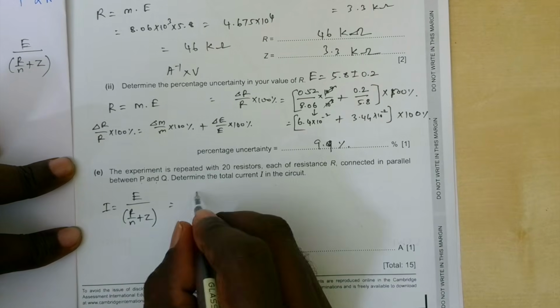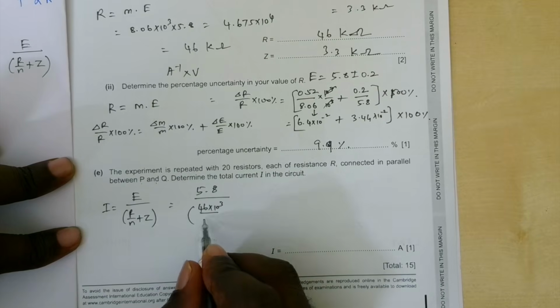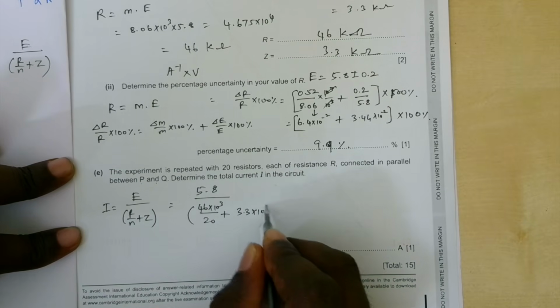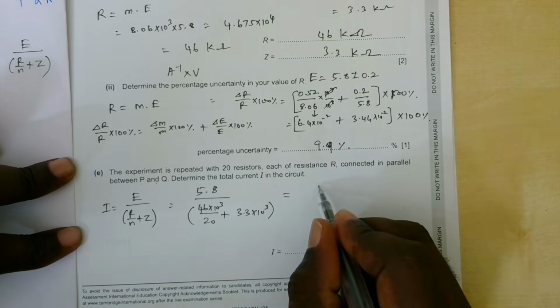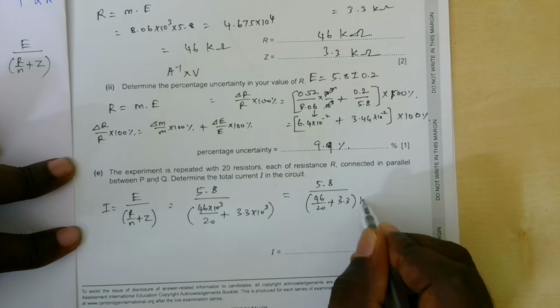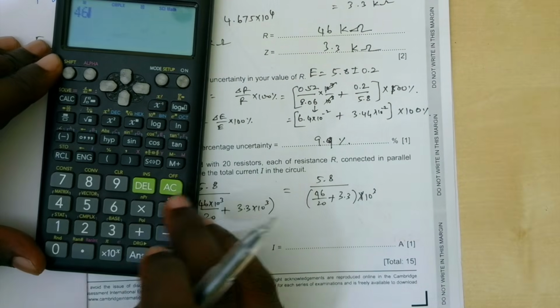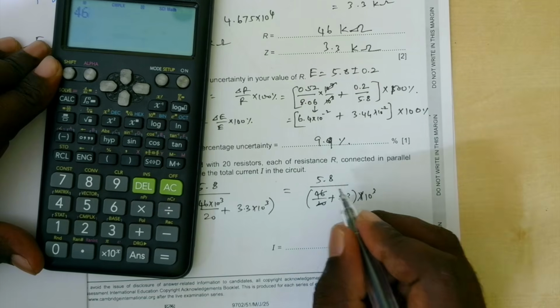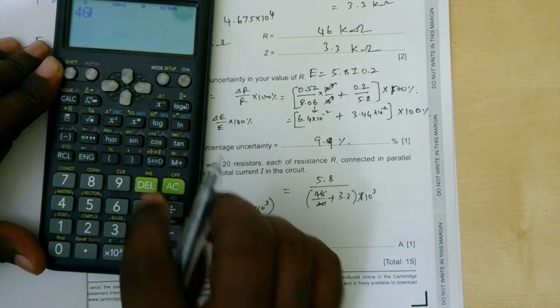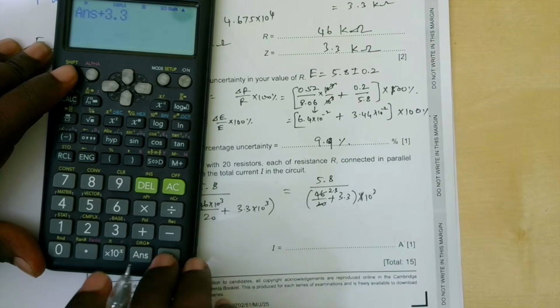So E is 5.8, R is 46 into 10 power 3 divided by N which is 20, plus Z which is 3.3 into 10 power 3. We can take the 10 power 3 out. So 5.8 divided by 46 by 20 plus 3.3 into 10 power 3. 46 divided by 20 is 2.3, and 2.3 plus 3.3 is 5.6.